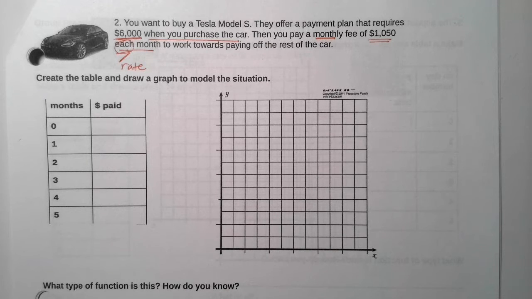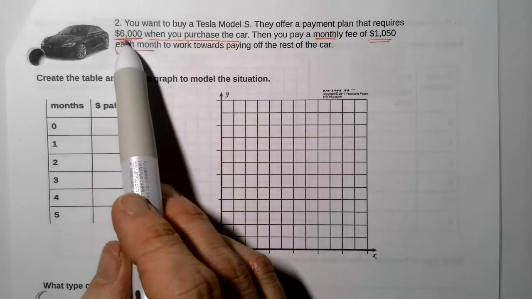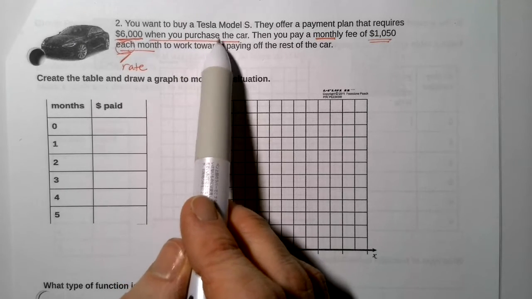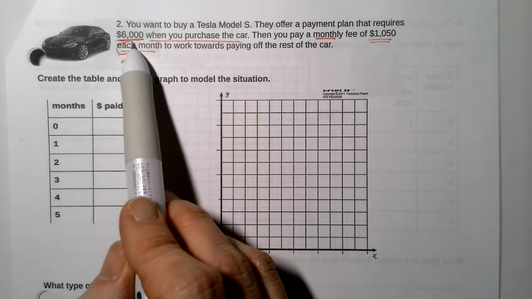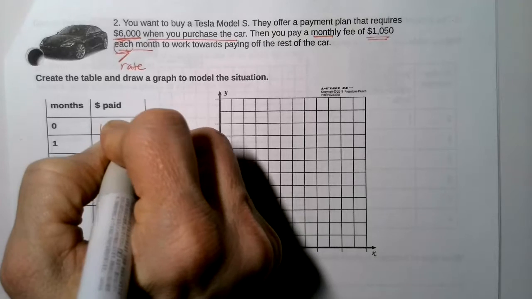So let's take this information and start adding it. They offer a payment plan that requires you to pay $6,000 when you purchase the car. That's no time has passed when you're purchasing the car. That's basically after 0 months, you're paying this $6,000. So we're going to put that in the table as the initial value.